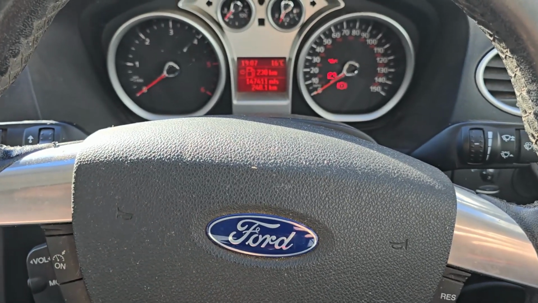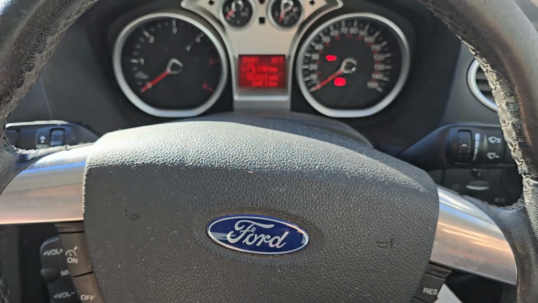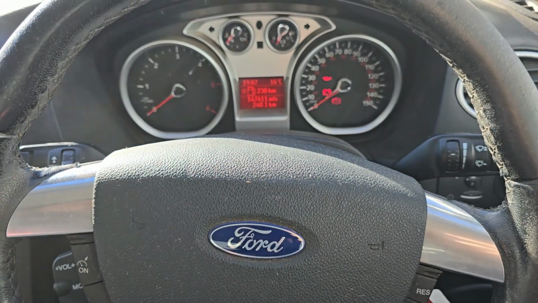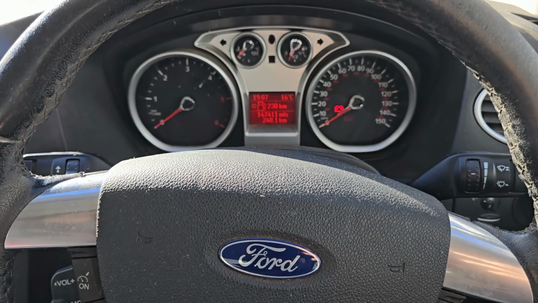Alright guys, welcome back. We might have an interesting one here. We've got a 2011 Ford Focus. It's imported from the UK. It's got 147,000 miles on it.